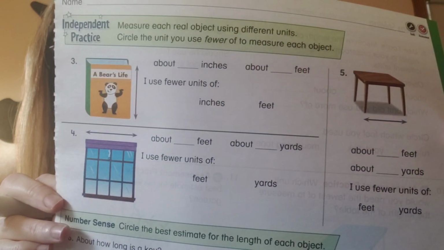All right, and now we're looking at independent practice right here. Okay, and your directions are the same for 3, 4, and 5. Measure each real object using different units. Circle the units you use fewer of to measure each object, okay?